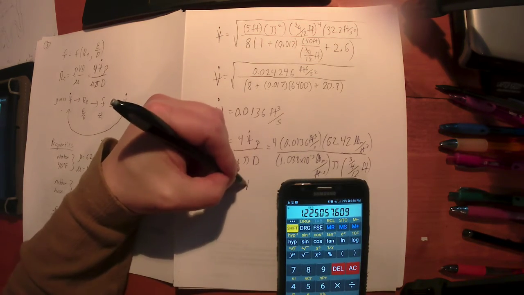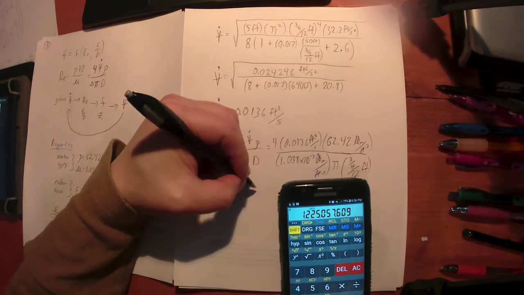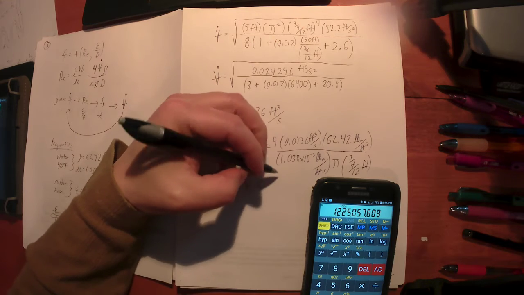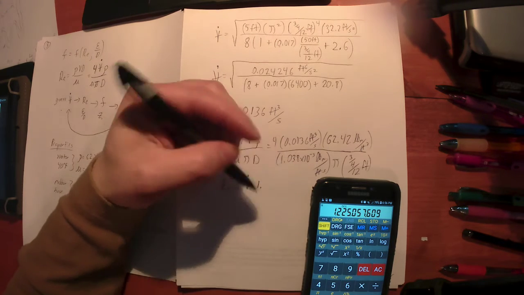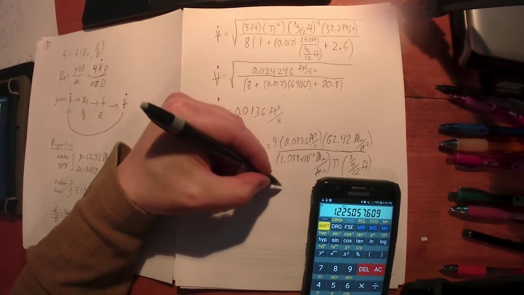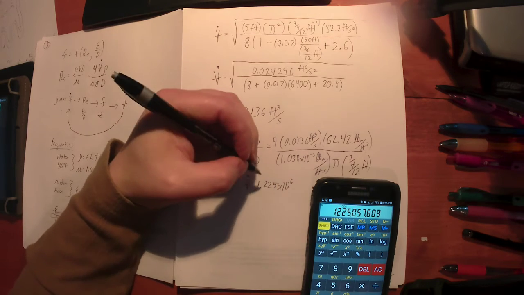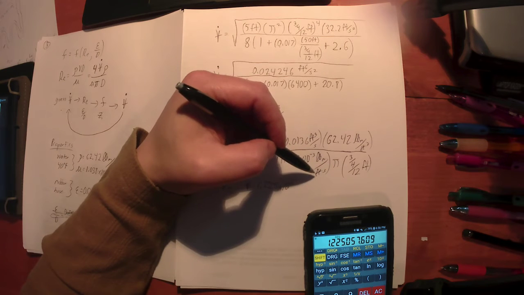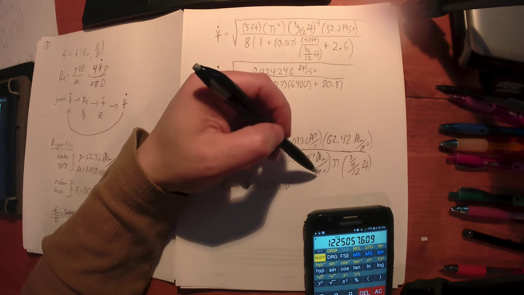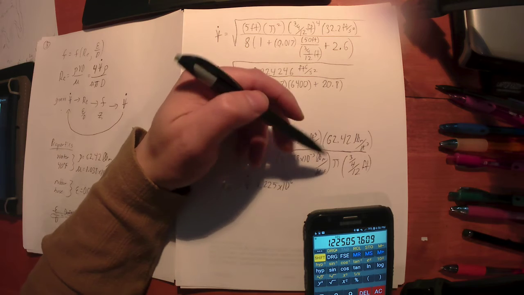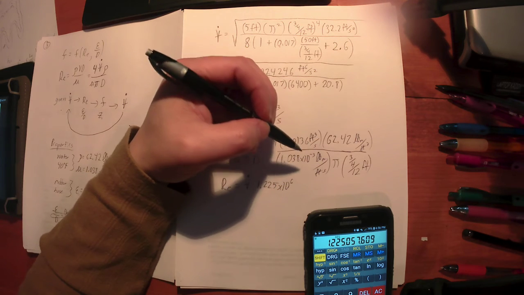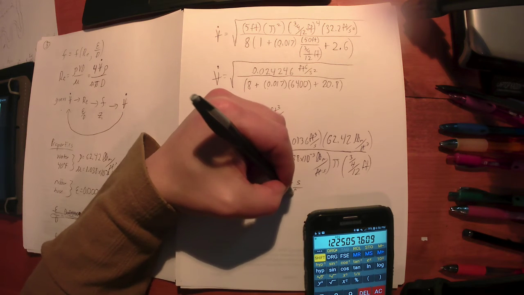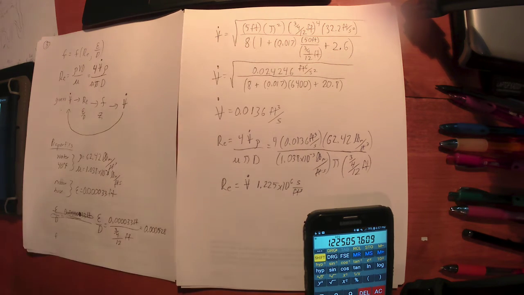So, Reynolds number is going to be V dot times this, 1.225 times 10 to the 6. And if we look at the units there, the pound mass goes away. I've got foot per second. Yeah, it's going to be okay. It's going to be seconds per cubic foot.